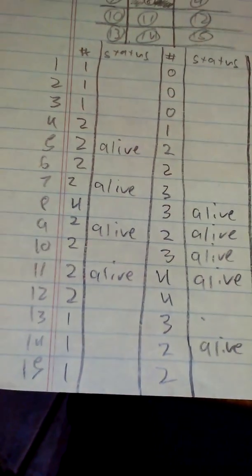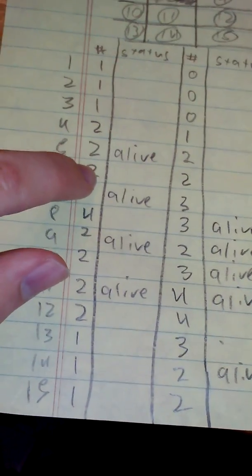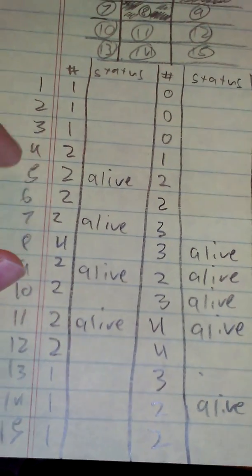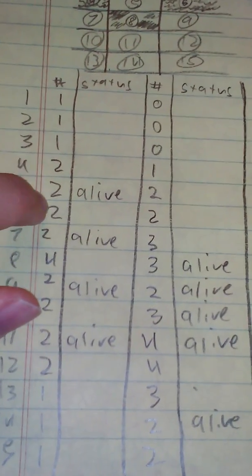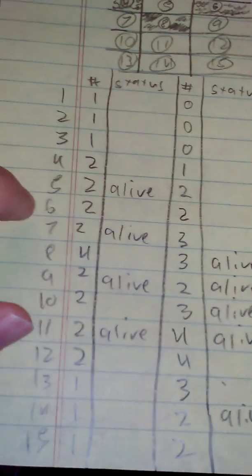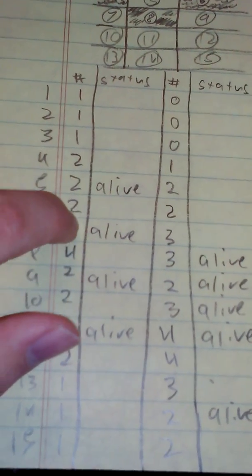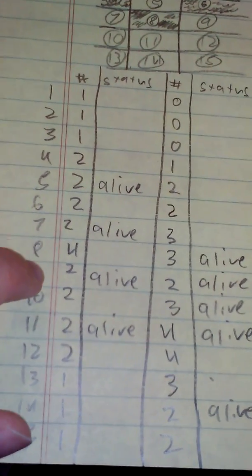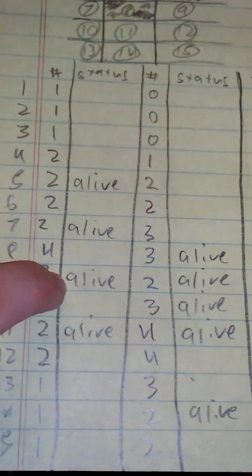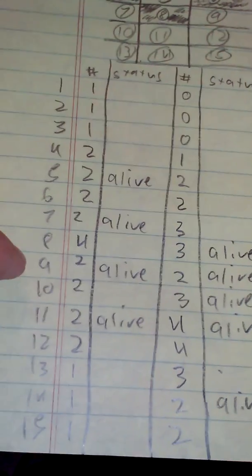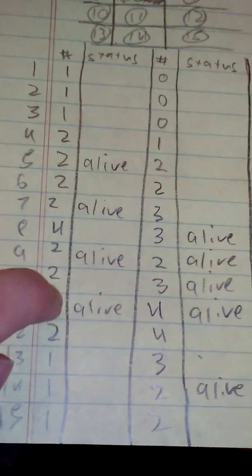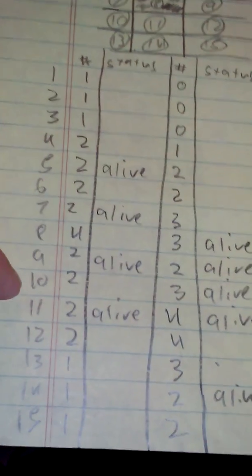So that's what I'm trying to figure out, what's wrong here, is because on cell 5, it has 2 neighbors and it dies. On cell 6, it has 2 neighbors and it doesn't spawn. But all the way down here, 9 has 2 neighbors and it stays alive. And then 11 has 2 neighbors and it stays alive.